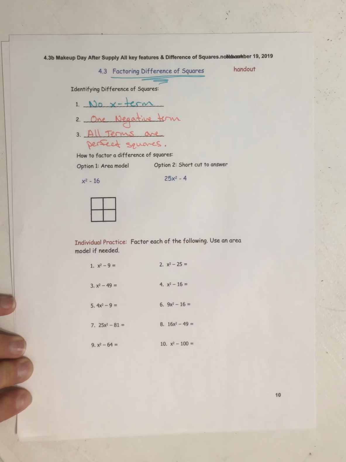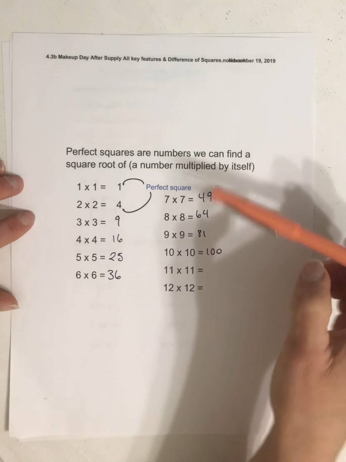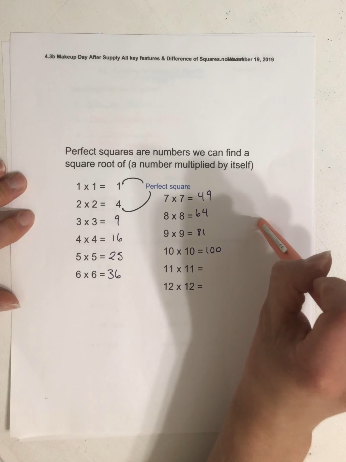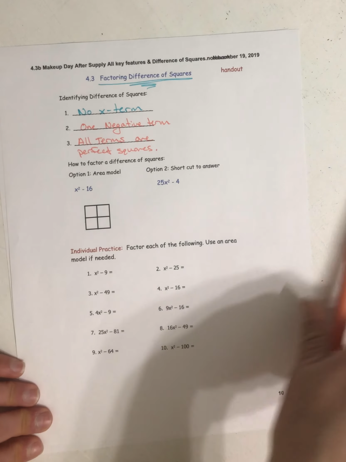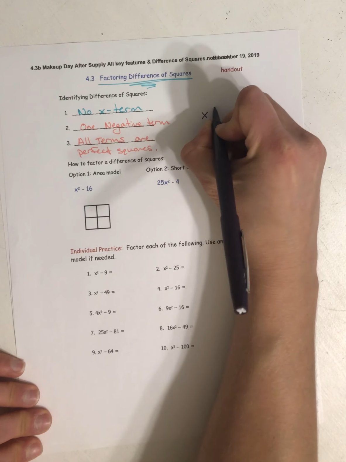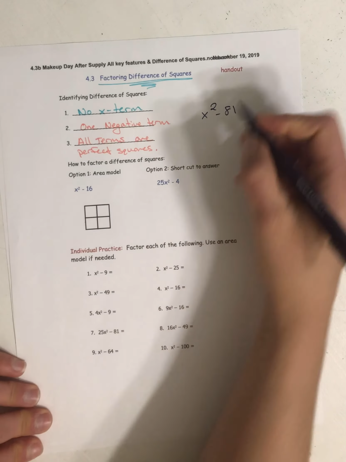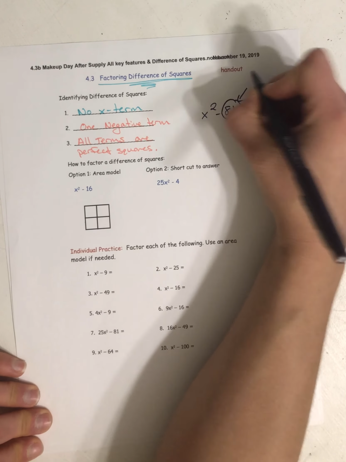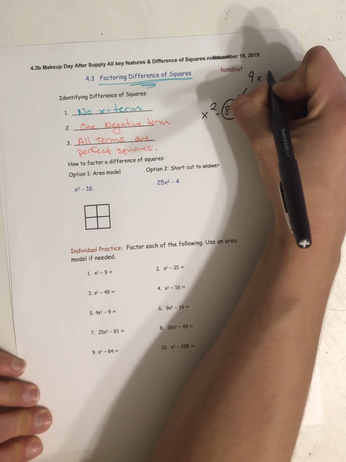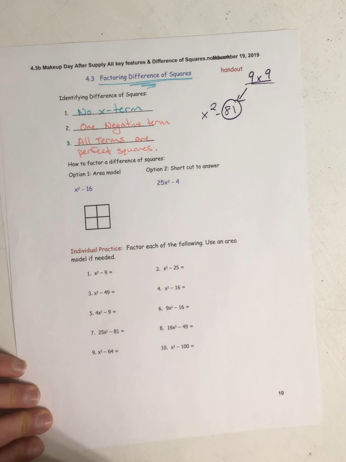Okay, so remember that perfect square is when the number can be multiplied by itself. So if we take a look at x squared minus 81, so this number here is a perfect square because it is 9 times 9, right? It is multiplied by itself.